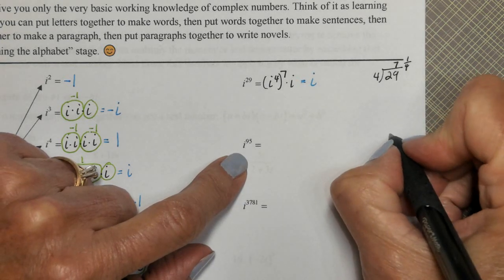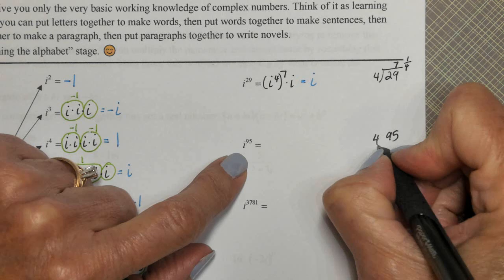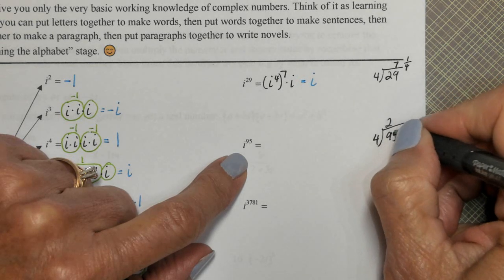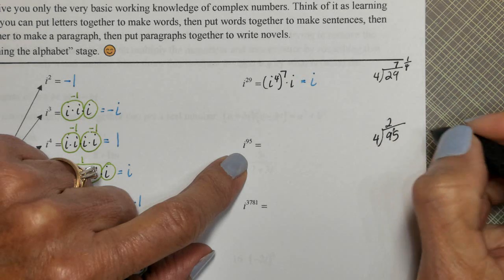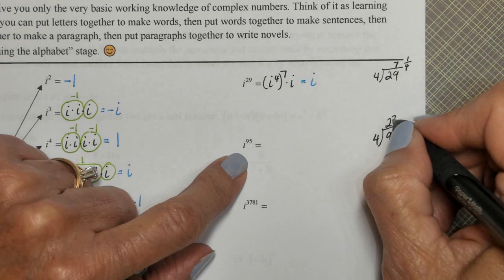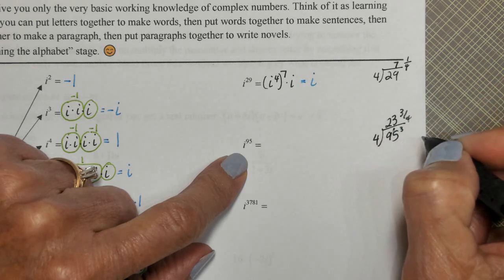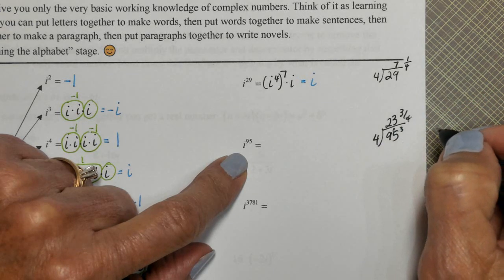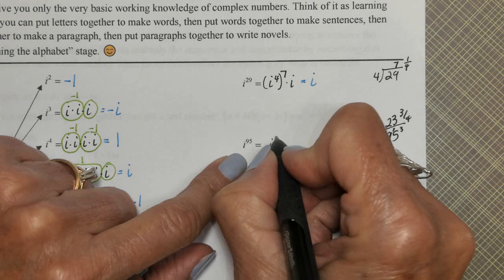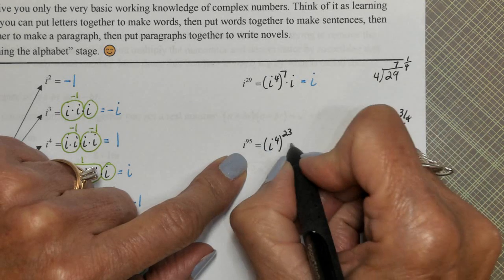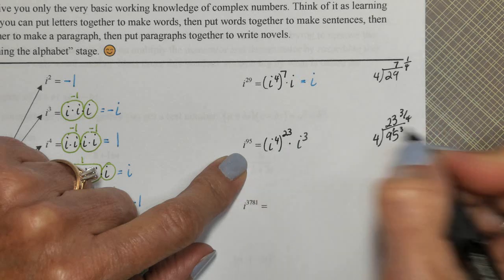I'm going to go off to the side, divide that out. 4 goes into 9 twice with 1 left over. 4 goes into 15 3 times with 3 left over. So that's 23 3/4. So this would be i to the 4th to the 23rd power times i cubed.